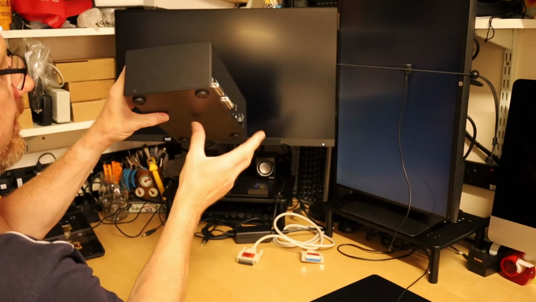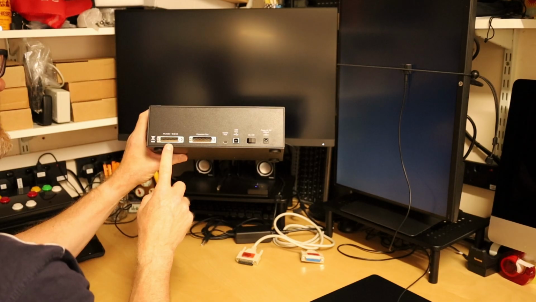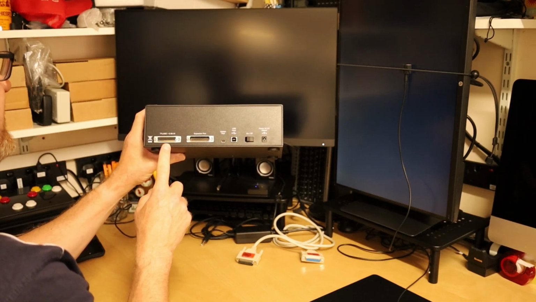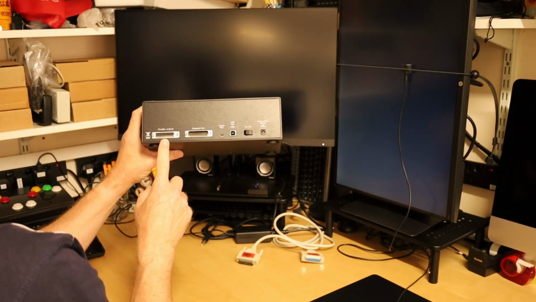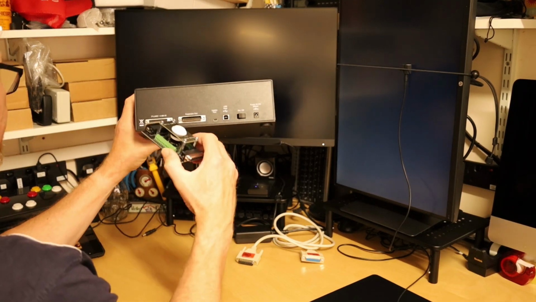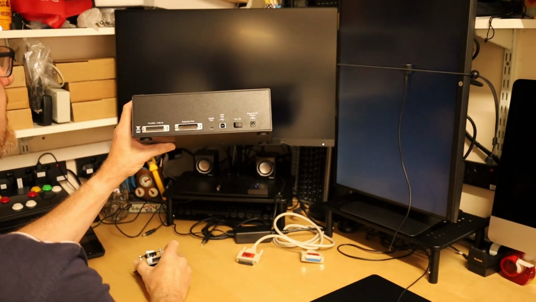And then on the rear of the unit, we've got the standard breakout board, which is an 8-bit I/O board with TTLs and active switch closures on there, and there's also a button on top. That's this little board, which I'll explain more about in a second.